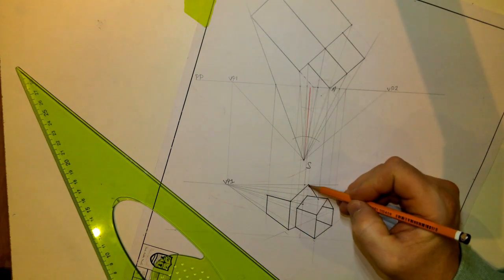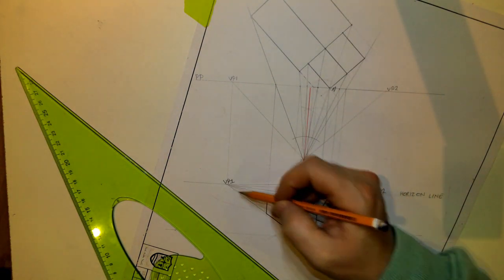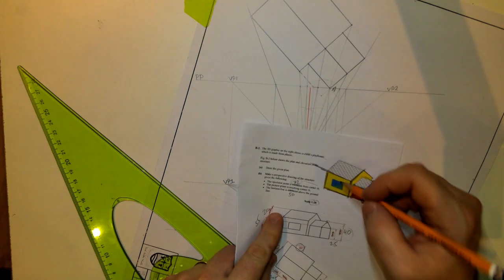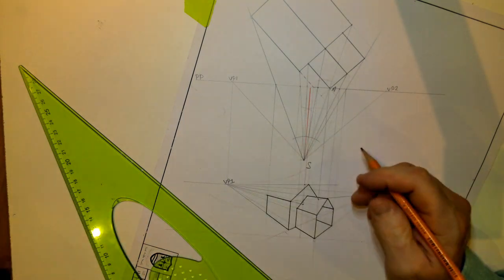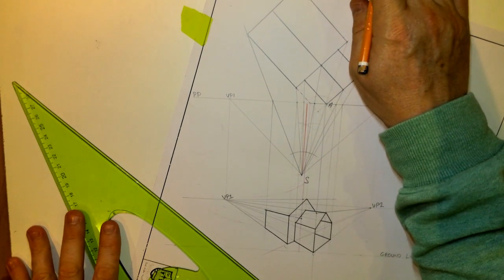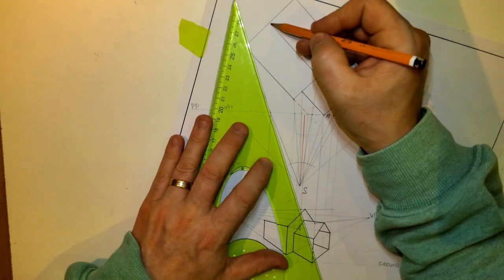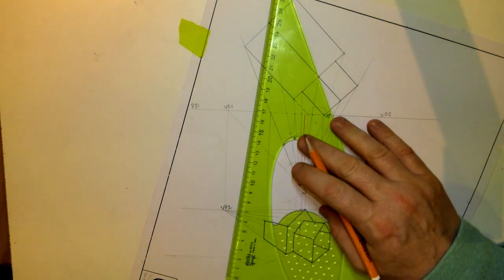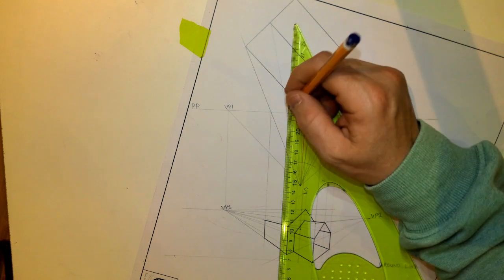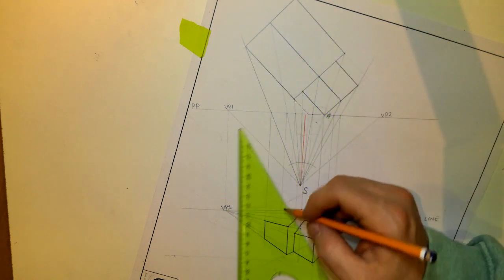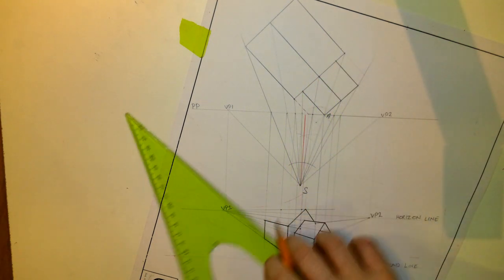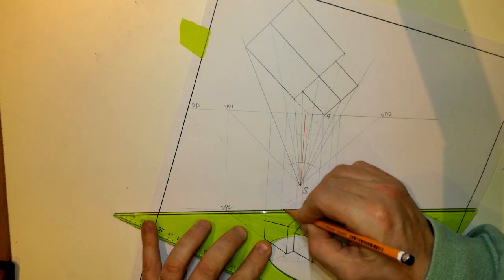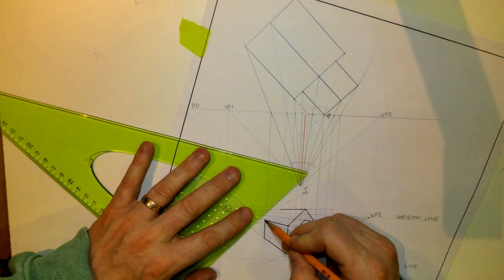Okay, so we can heavy in this until we hit that back apex, until we hit and locate that point. Again, all we have to do to locate that point is the spectator looks at it in my drawing, picture plane, just drop that straight down. So that's my point there. I can heavy in that, and I can slope it back down to my wall.